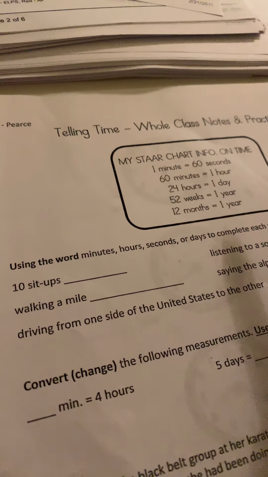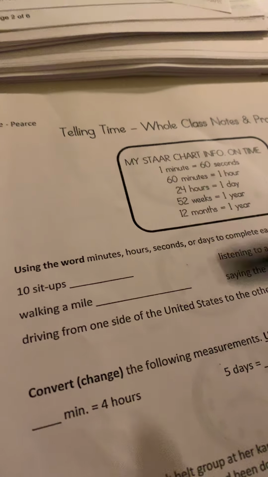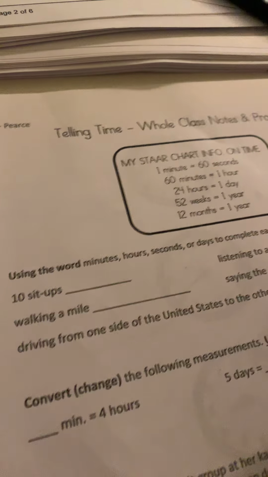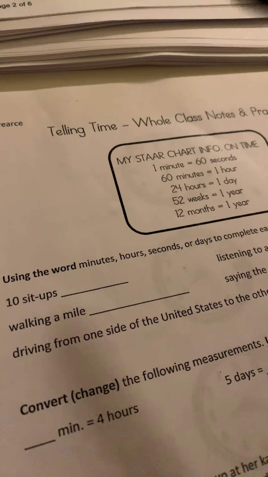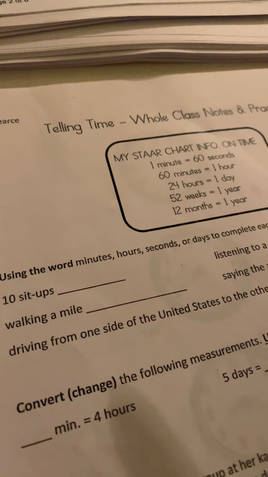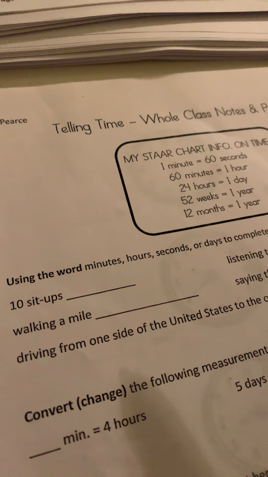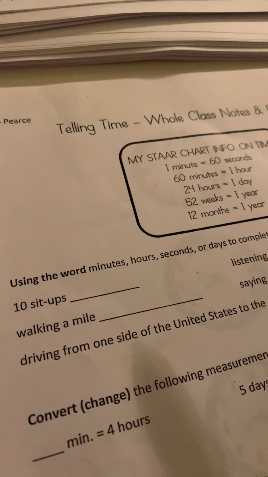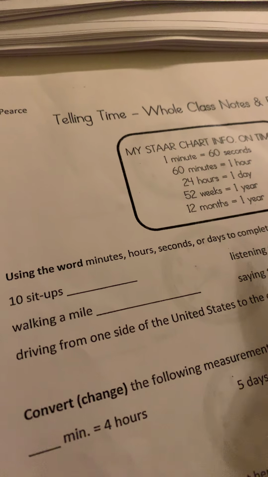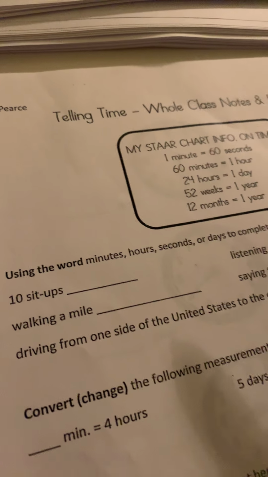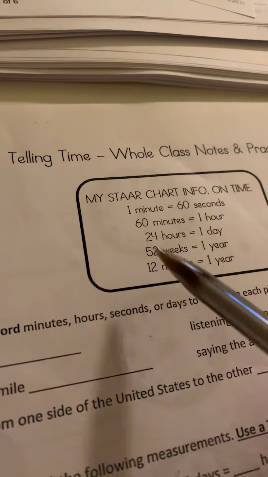Okay, y'all are starting time tomorrow, which is an often difficult process for kids. This one is not as bad as elapsed time. Tomorrow we're going to focus on the intervals of time, converting it, and really more of just telling time. So I would definitely show the students right here.